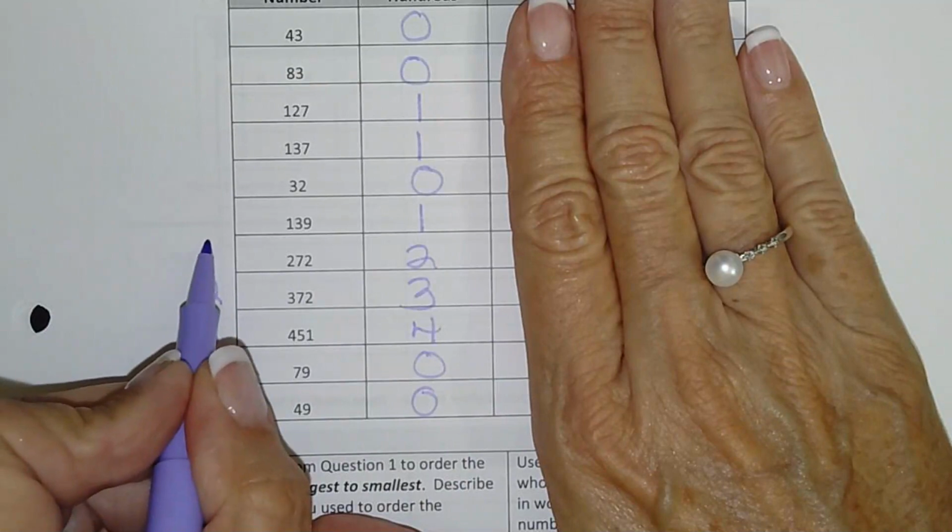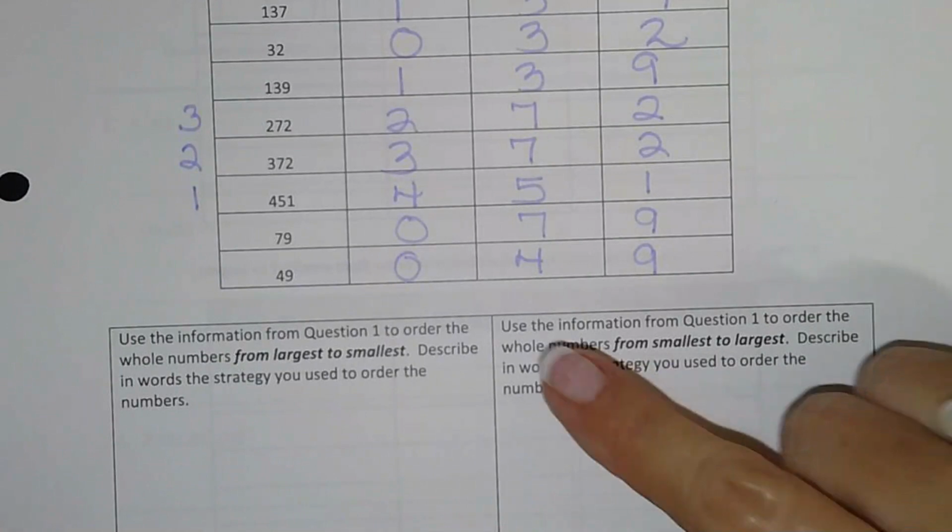2 is going to be third. So we got the 3 biggest ones there. So we can start with that. So 451.